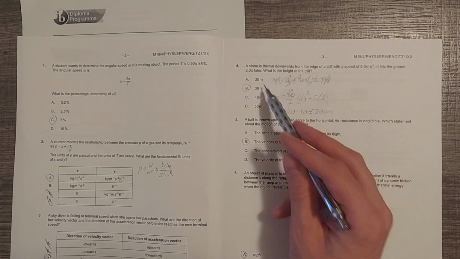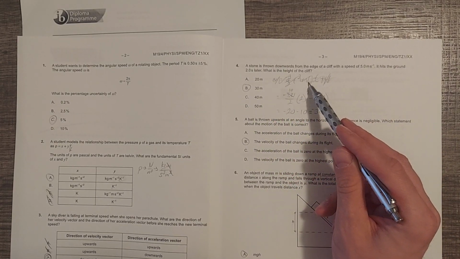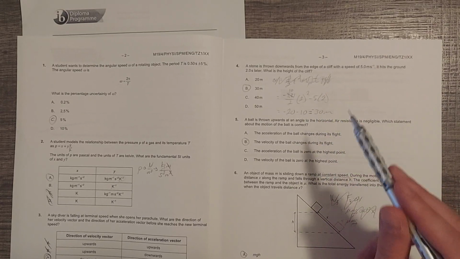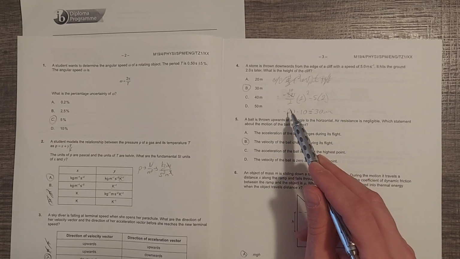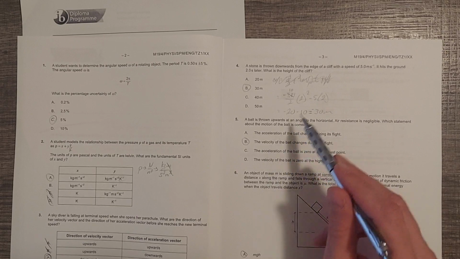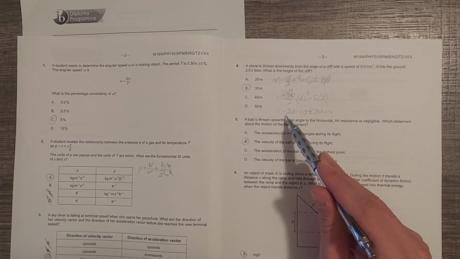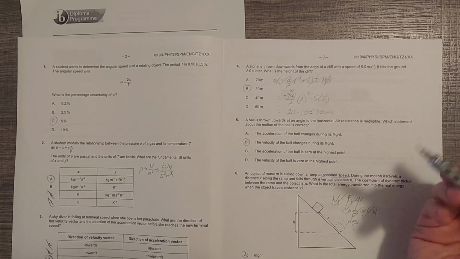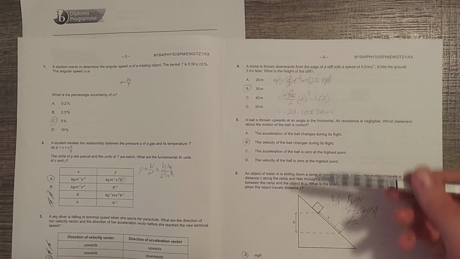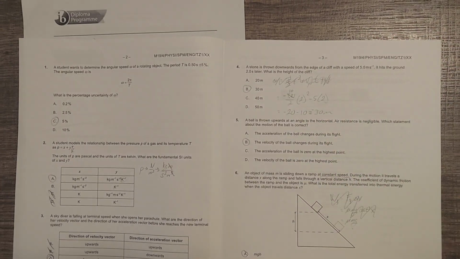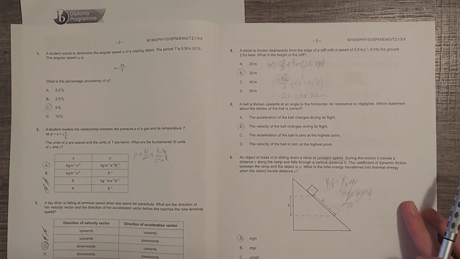So this is equation 4. The initial y velocity is negative 5, and the time is 2 seconds. 10 divided by 2 is 5, times 4 is 20, and then 5 times 2 is 10, so negative 20 minus 10 is negative 30. So the object went down by 30 meters, which means the cliff is 30 meters tall.